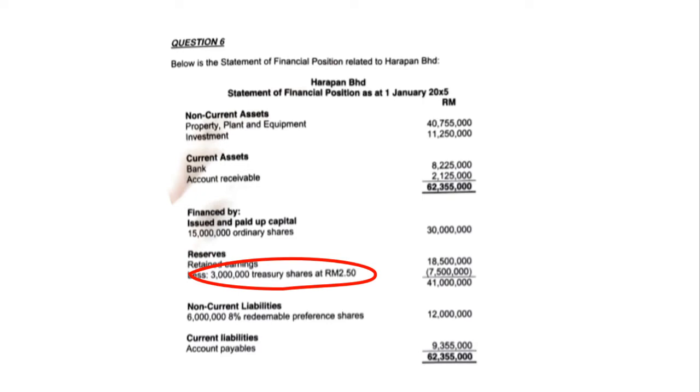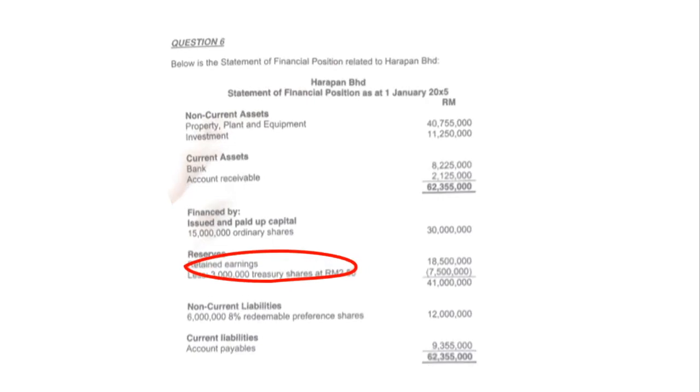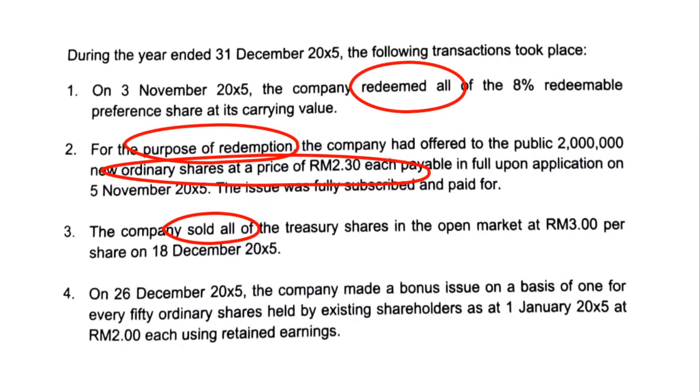So sometime back, they bought back shares from the shareholders. So here there are treasury shares at 2 ringgit 50 cent each, total of 7.5 million. Okay, so it will be sold back at 3 ringgit.